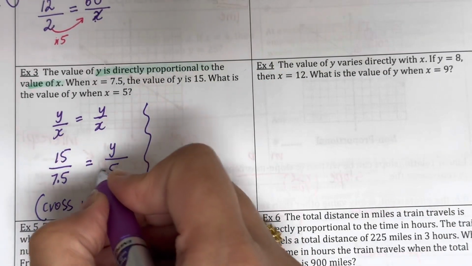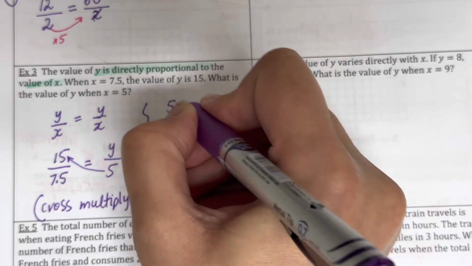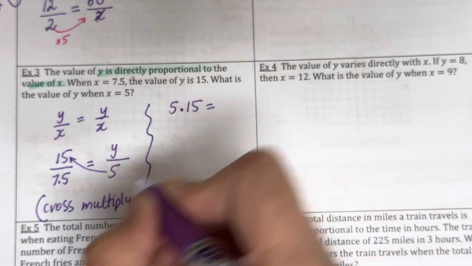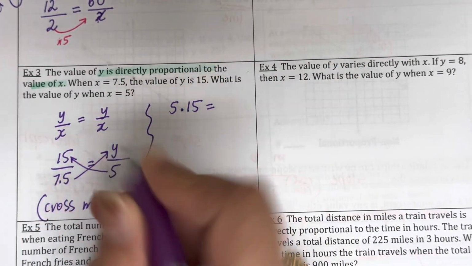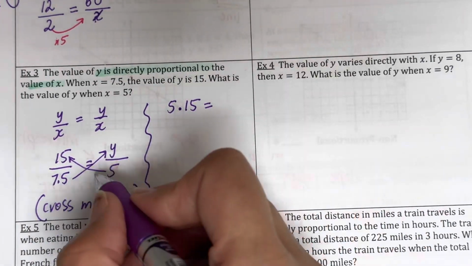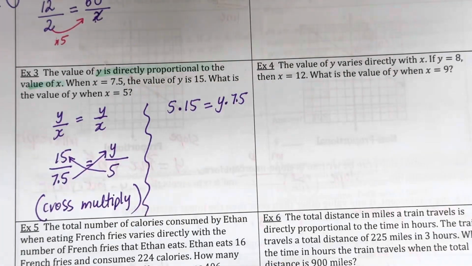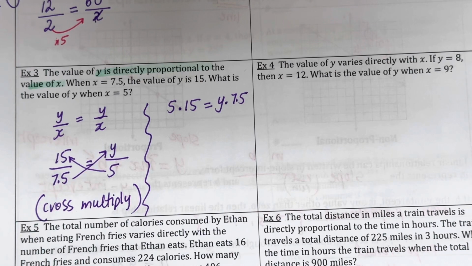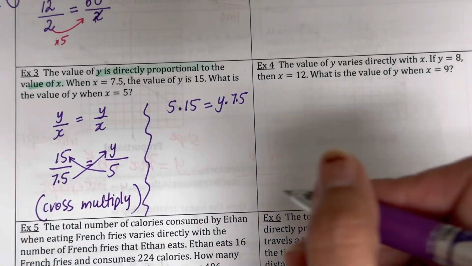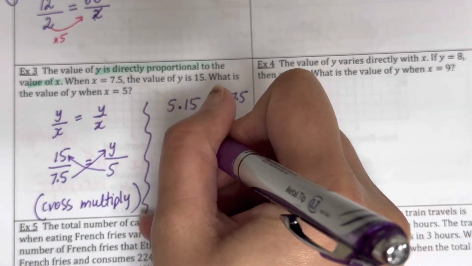So 5 needs to be multiplied by 15. And y is cross. You make a cross multiplication. Y needs to be multiplied by 7.5. So 5 times 15. What is 5 times 15? 75? Let me check. Yeah, 75. So 5 times 15 is 75.